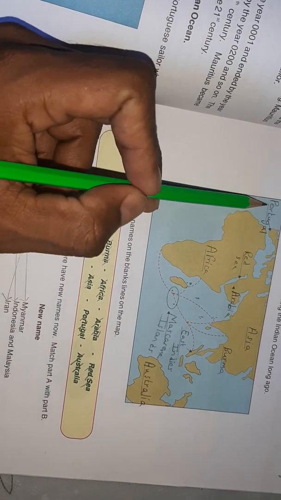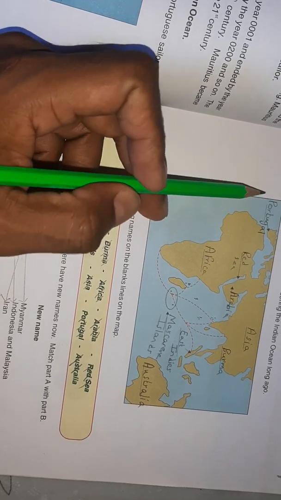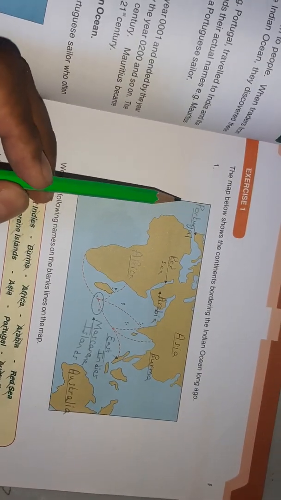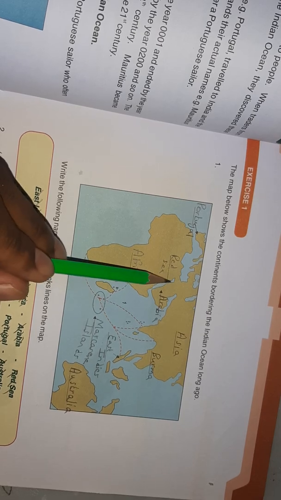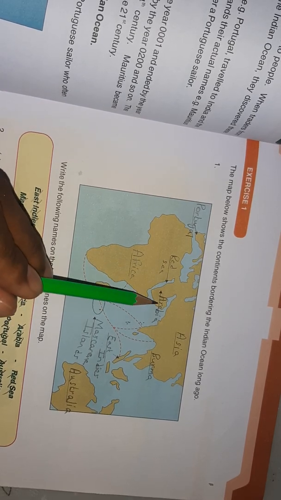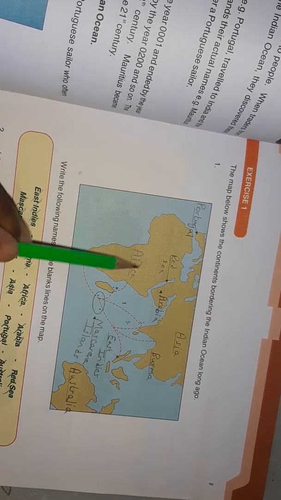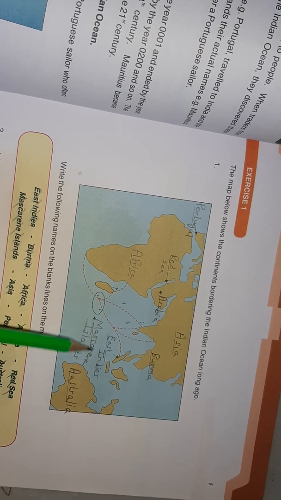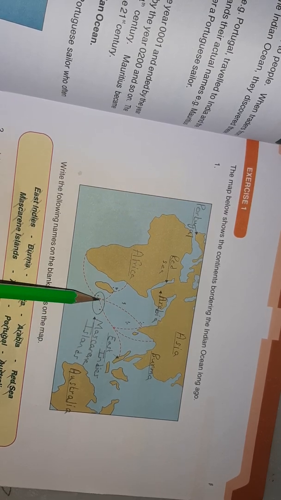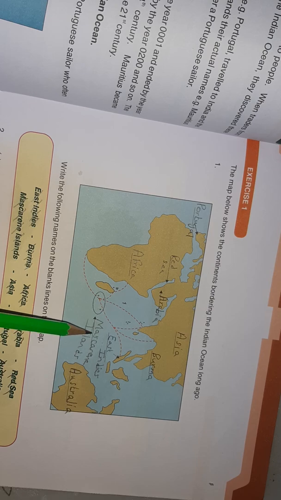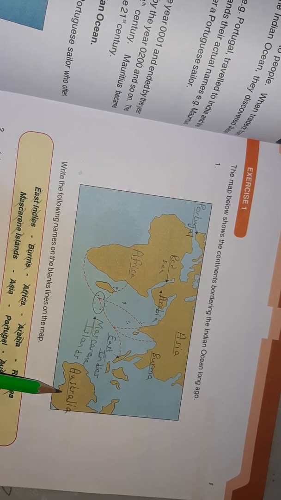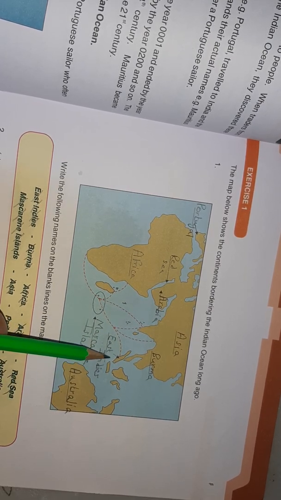Okay, let's start here. From here, you see this is Portugal. This is Asia. You have a list of words from which you have to choose. This is the Red Sea, qu'on appelle en français la mer Rouge. This is Arabia. This country is Burma, which is now called Myanmar. This is the continent Africa. These are the islands which we call Rodrigues, Mauritius, and Réunion. They are called the Mascarene Islands. This is the continent Australia, and this is the East Indies, now called Indonesia.